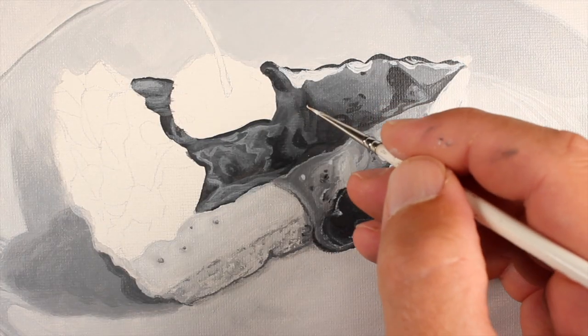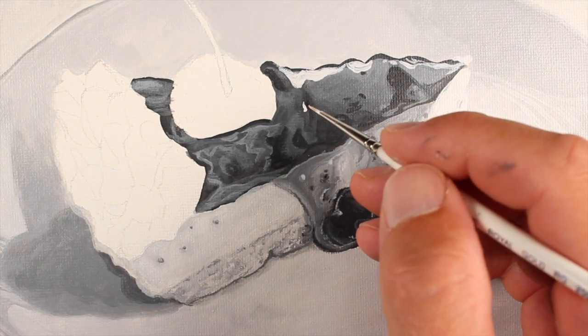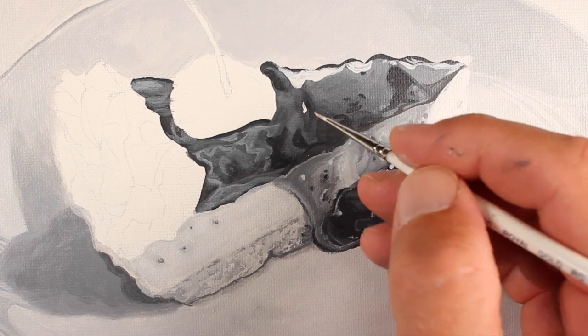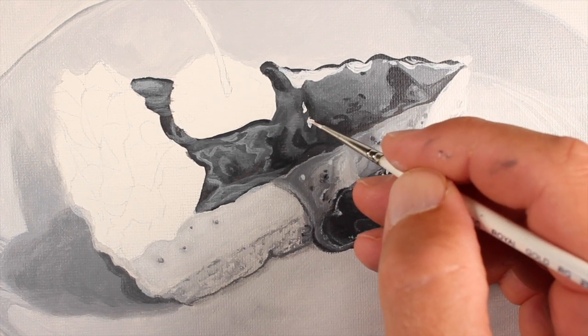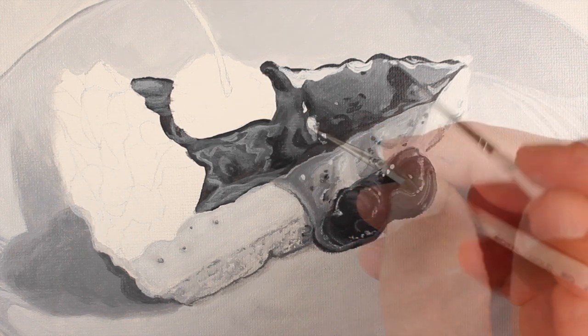The manner in which you, the artist, interpret what you see is part of your artistic style. Don't be afraid to embrace your own unique style.